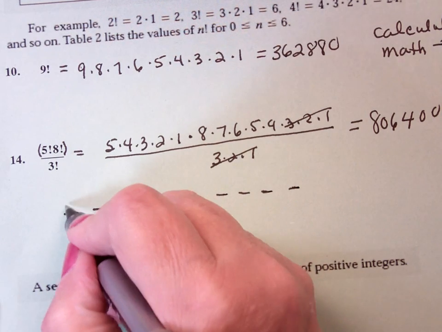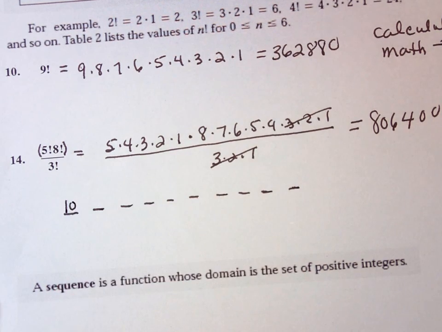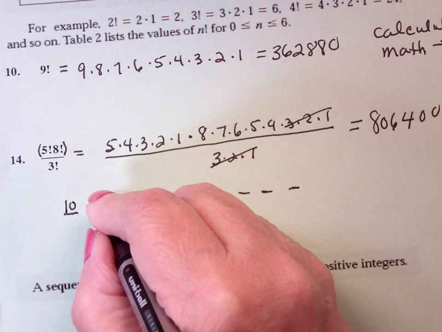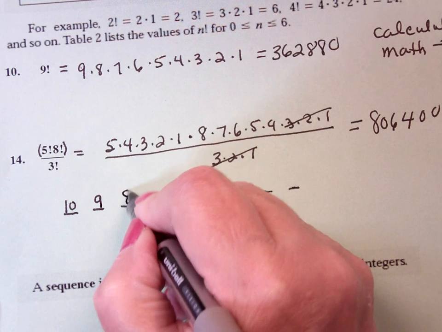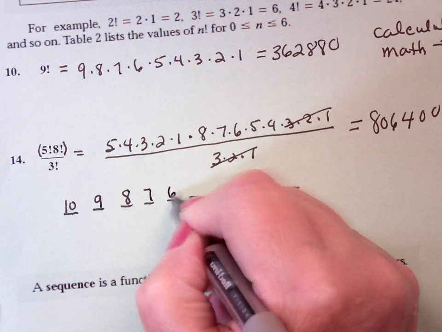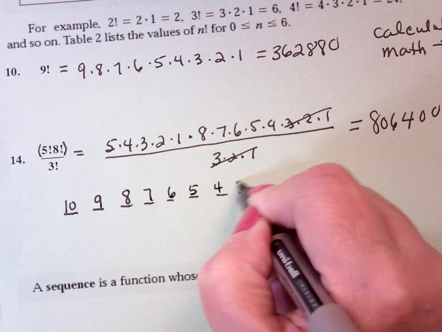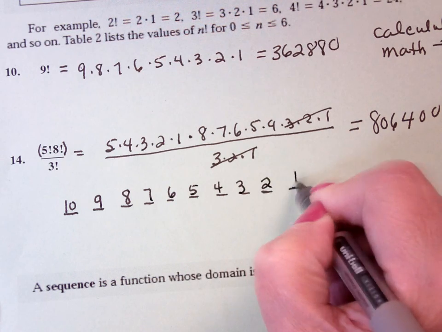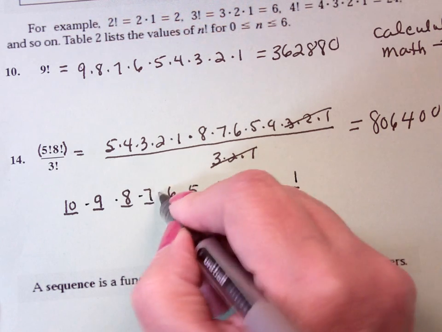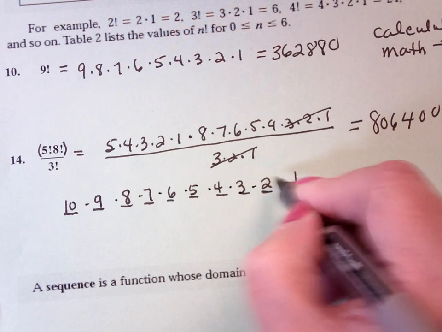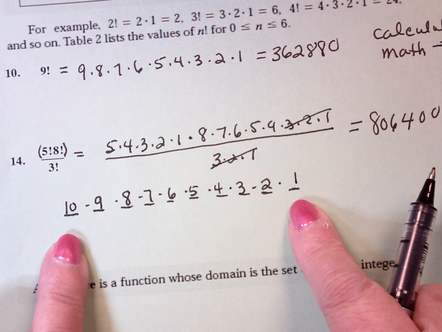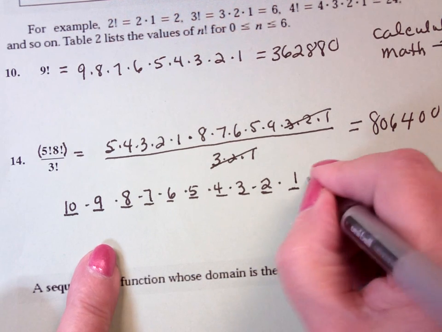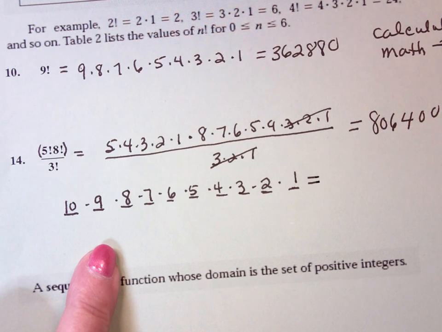How many ways can I choose the first, which is 10? How many ways can I choose the second, which is 9, because I've only used one of them? How many ways can I choose the next one? 8, 7, 6, 5, 4, 3, 2, 1. These are all multiplied together. And it says if I had a 10-digit number where each digit could only be used once, it would be 10 factorial.